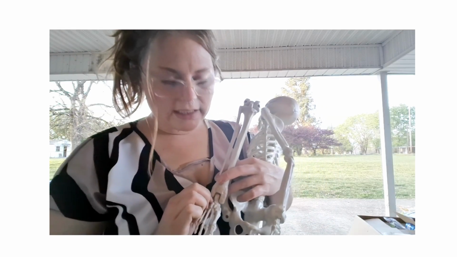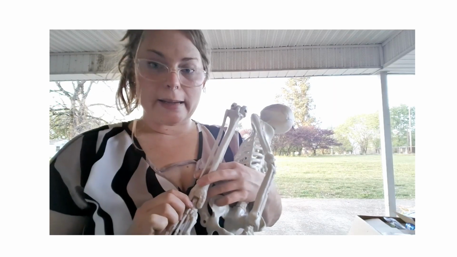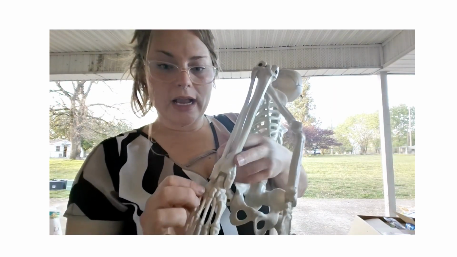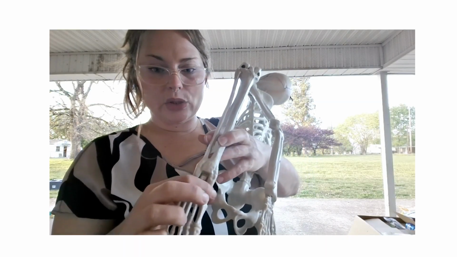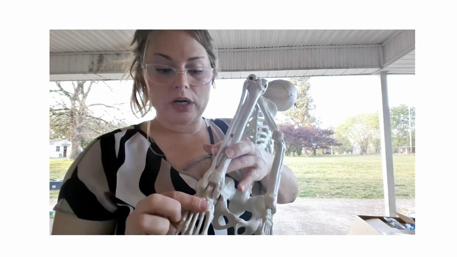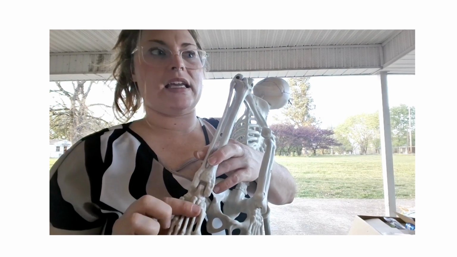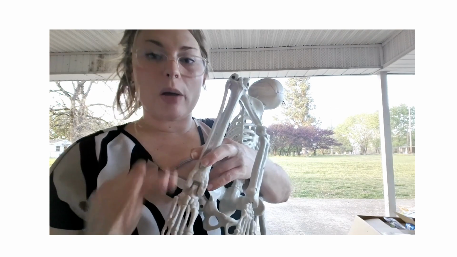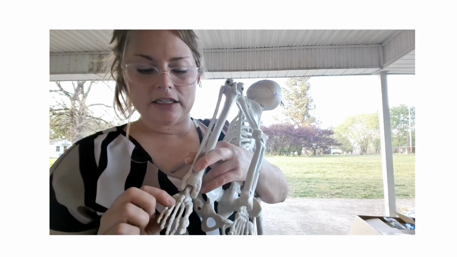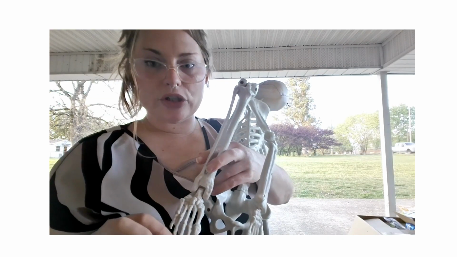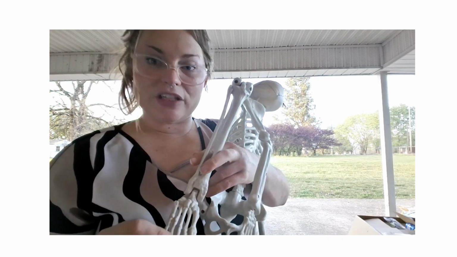Instead of carpals and metacarpals, these are tarsals. Just like our hands, we have these tiny little bones that are called our tarsals. And then the top of your feet would be the metatarsals. And then of course your toes are your phalanges still.